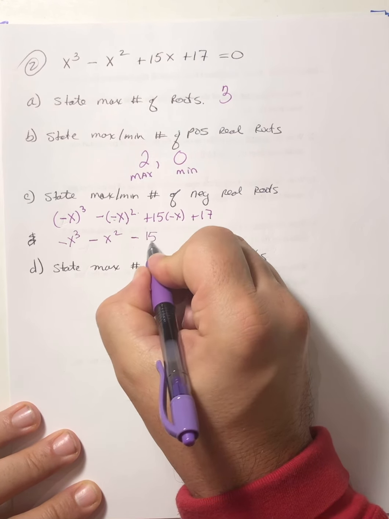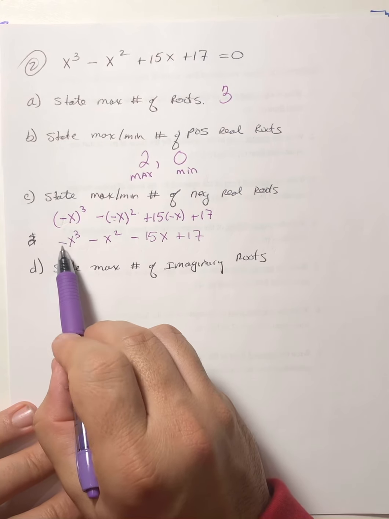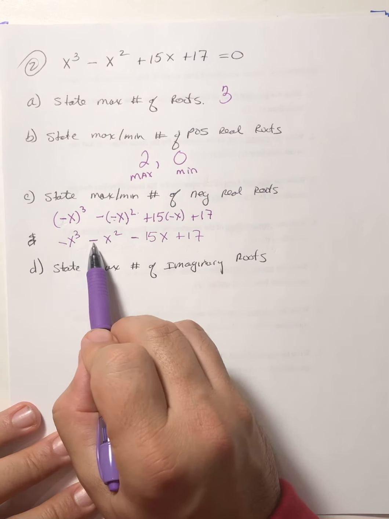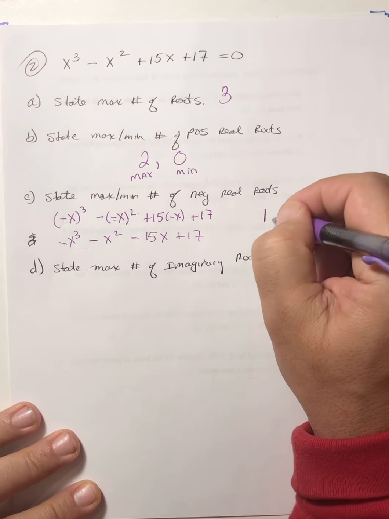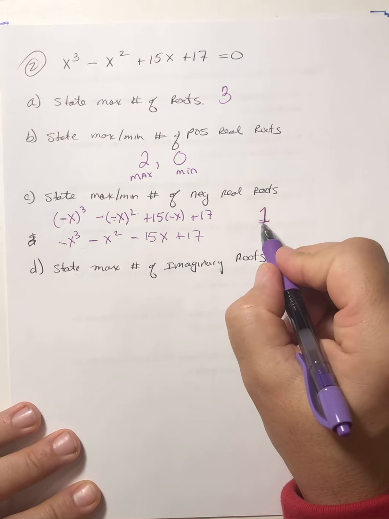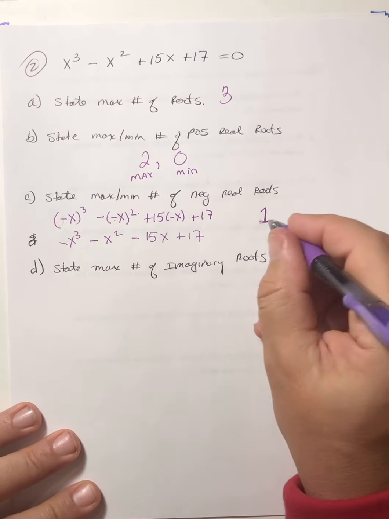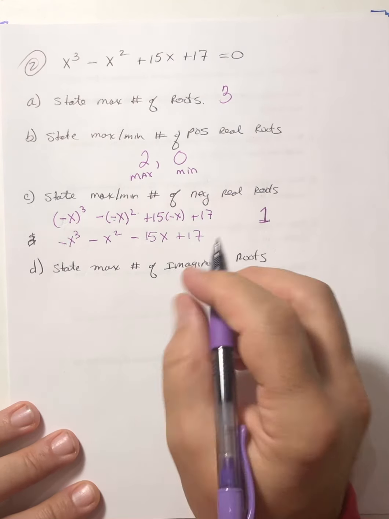Minus, plus 17. How many sign changes? Count them. Starts negative, stays, changes. Only 1 change. There we go. 1 change. So that technically is the maximum and the minimum. That's both. So imaginary roots.